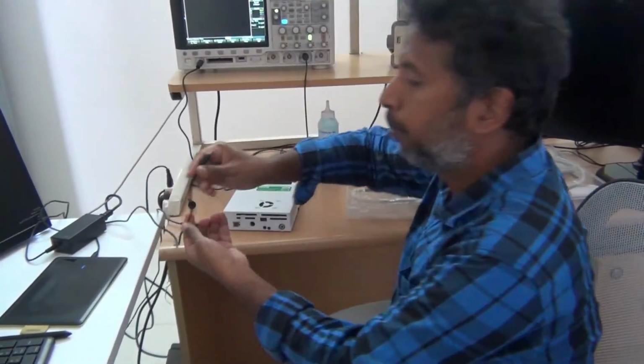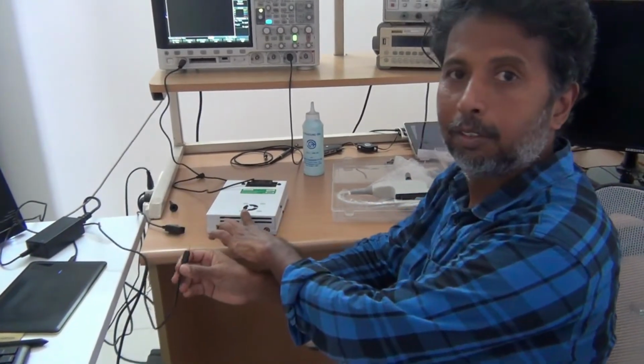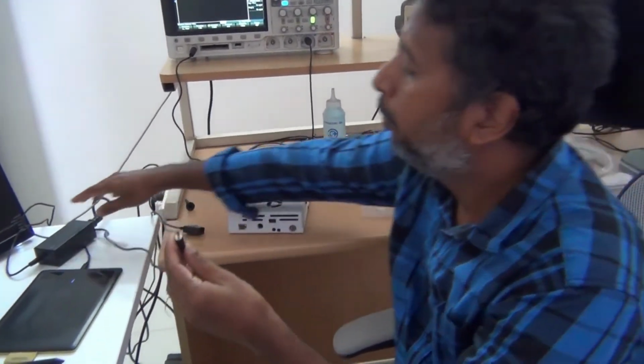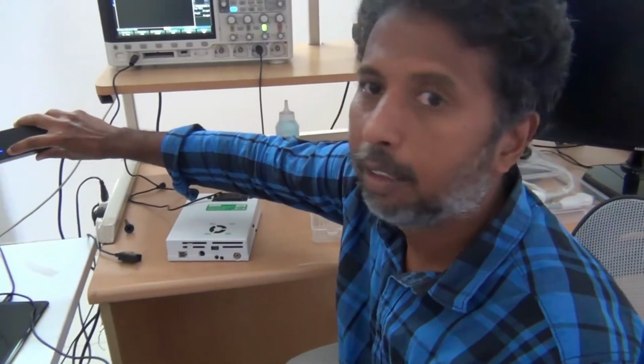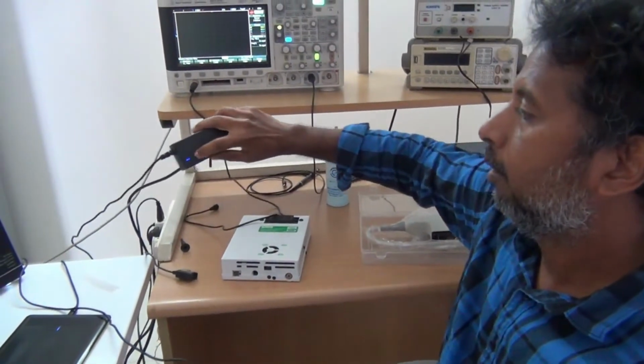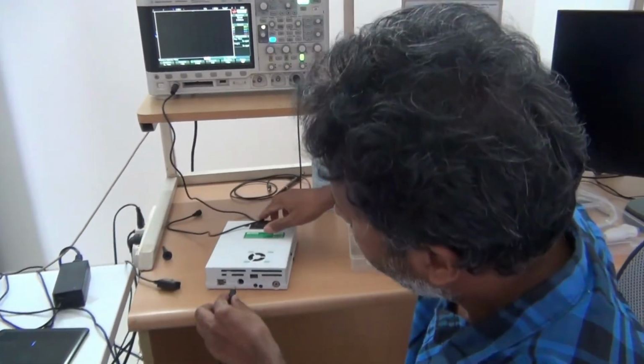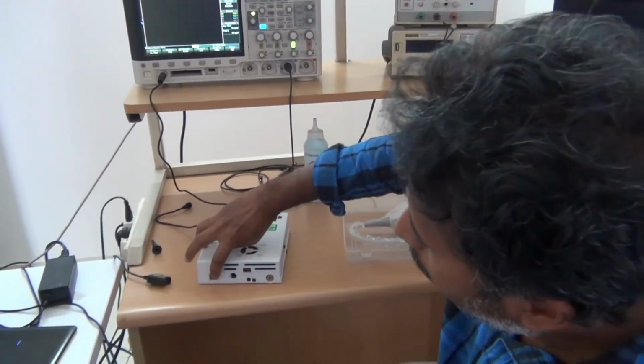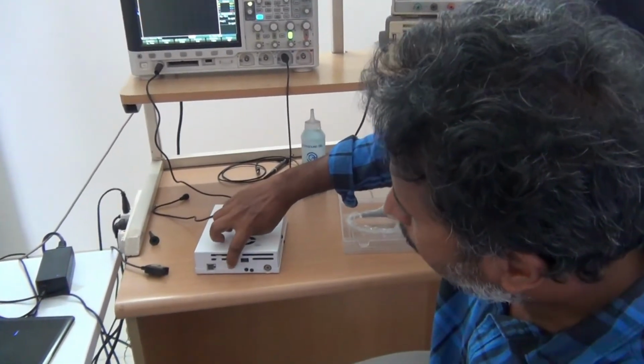Now I have this power supply. This is a 15 volt power supply coming from this adapter. This is the blue light that's on. So I connected. This is the on-off switch. This is the 15 volt power supply.